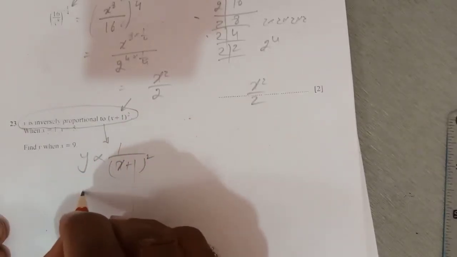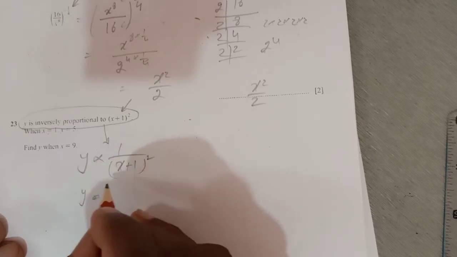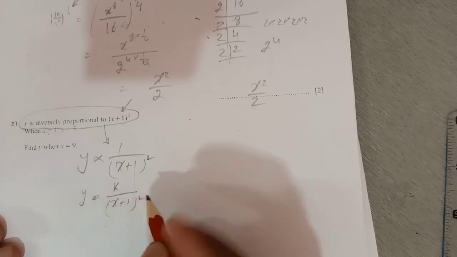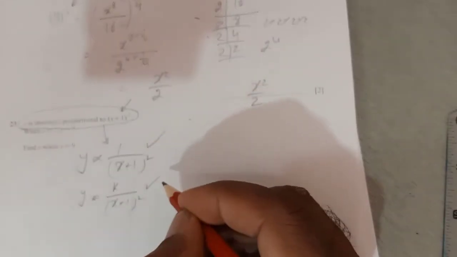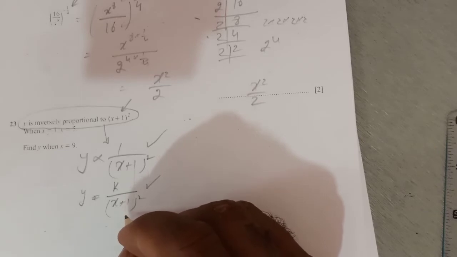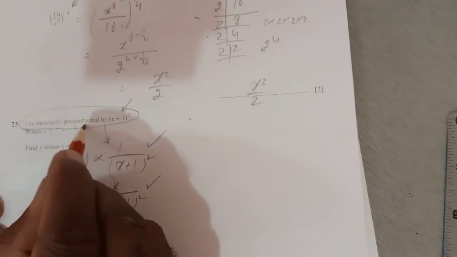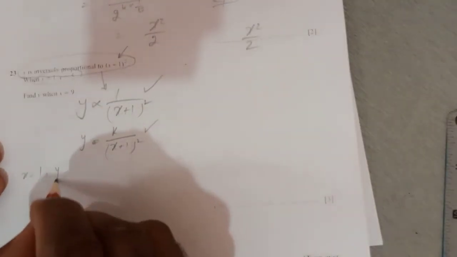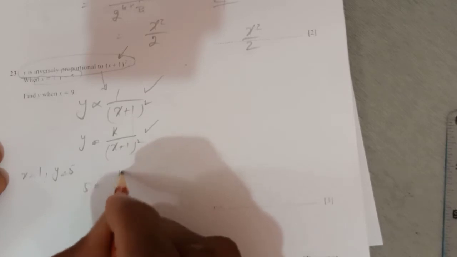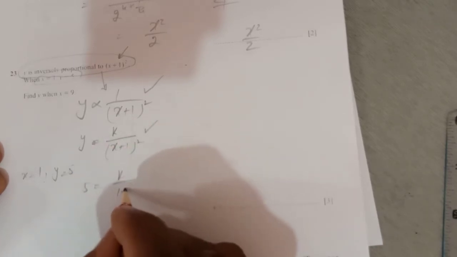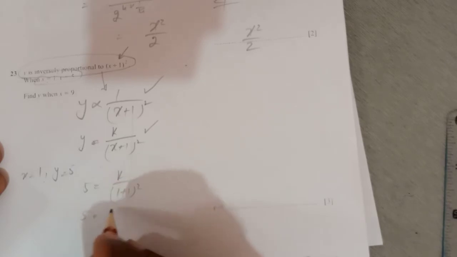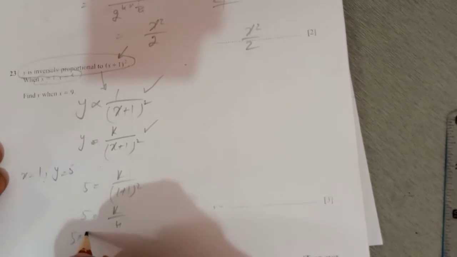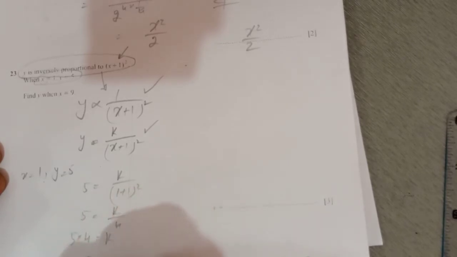When I put equality over here on the sign of proportionality, I have to write some constant, which I take as k. So this is the relation, then this is the equation or formula: y is equal to k over (x plus 1) square. I put the value of x and y over here. x is equal to 1, y over here is what? 5. So in the place of y I write 5, in the place of x I write 1. So 5 is equal to k over 2 square, 1 plus 1 is 2, 2 square is 4, 4 is multiplied by 5, the k has value equal to 20.